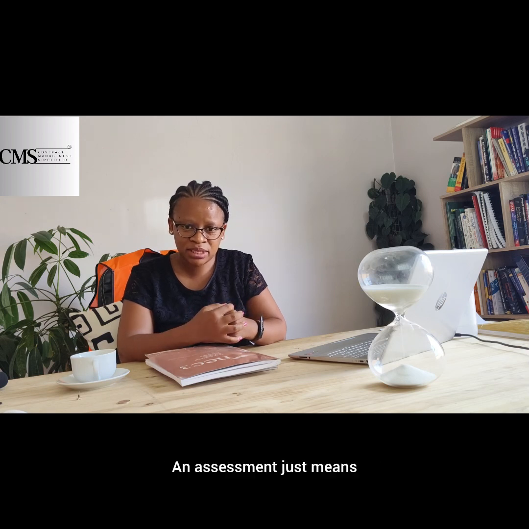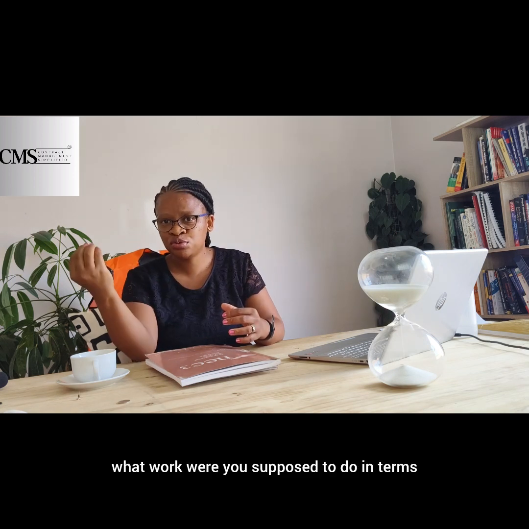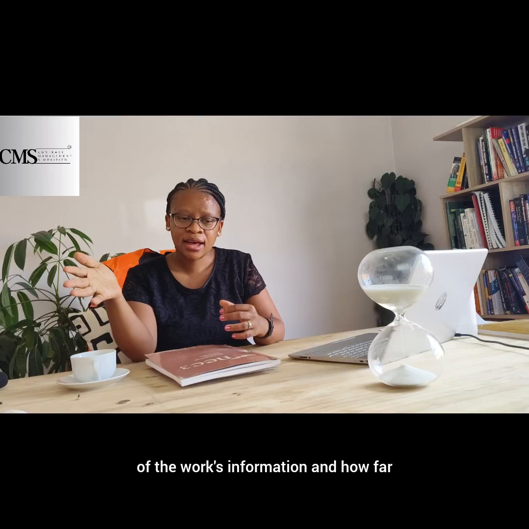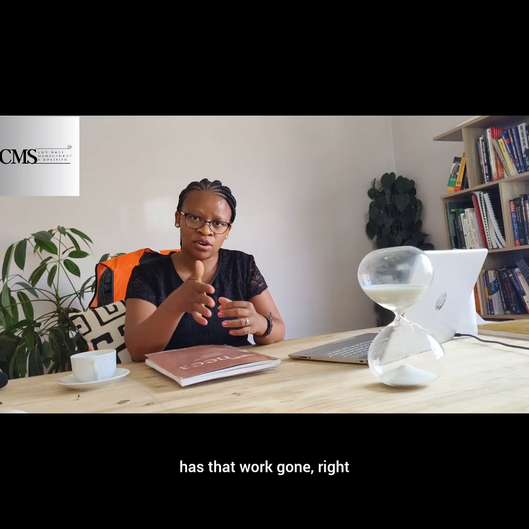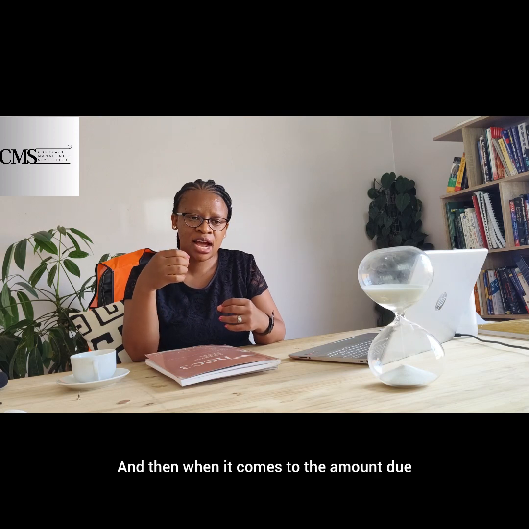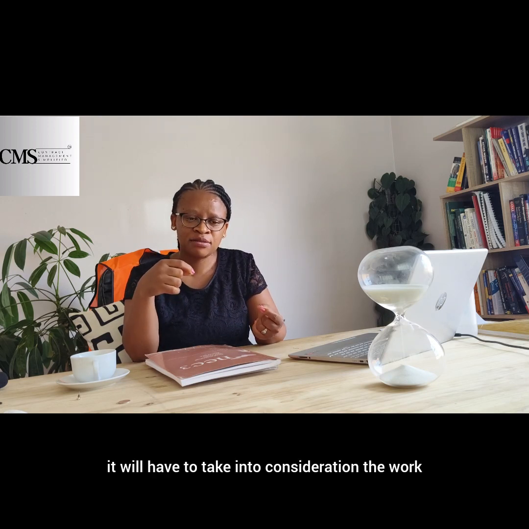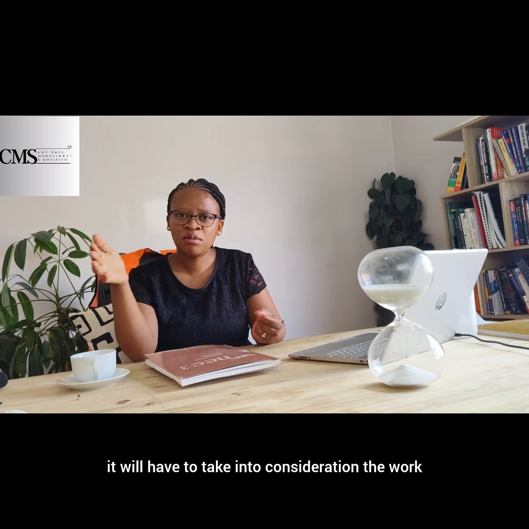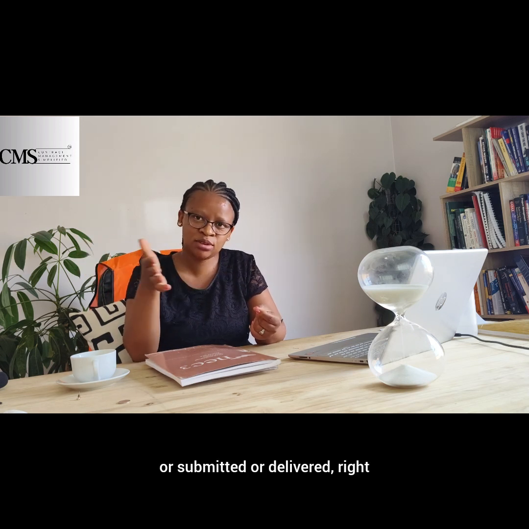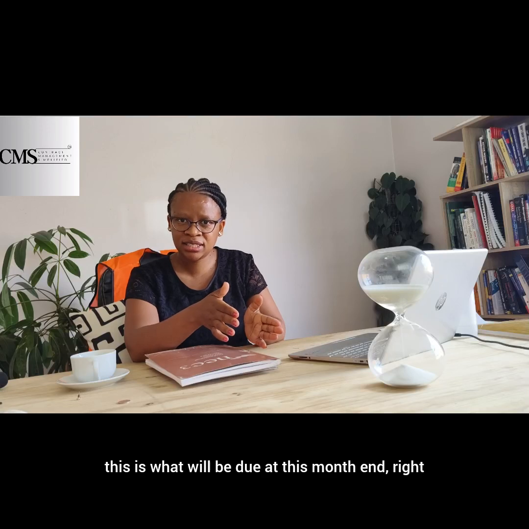An assessment just means that he will look into what work you were supposed to do in terms of the works information and how far that work has gone, right? And when it comes to the amount due, it will have to take into consideration the work that has been completed, submitted or delivered, and come to a value to say, this is what will be due at this month end, right?